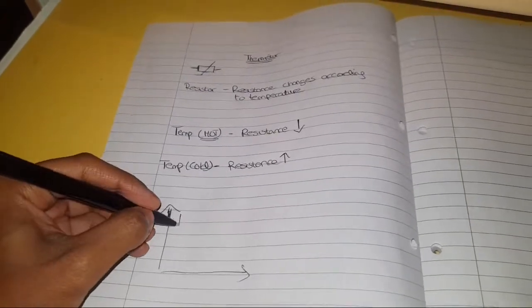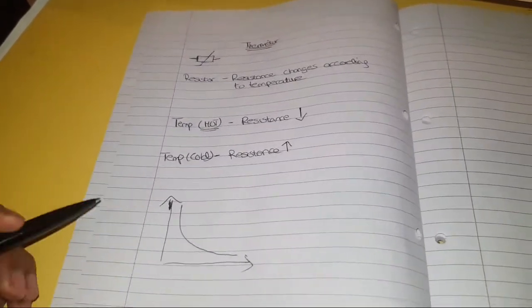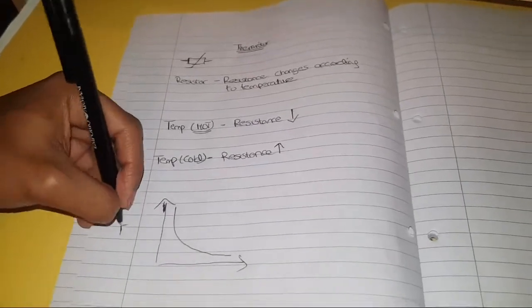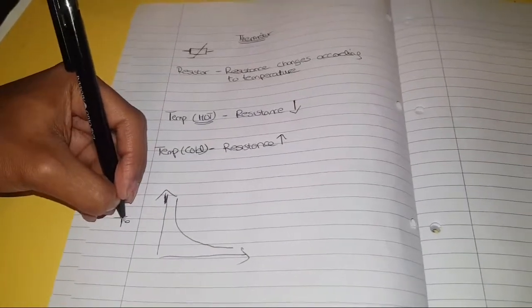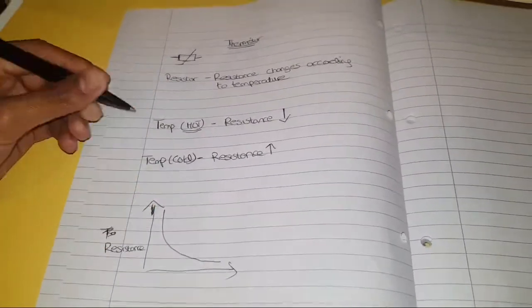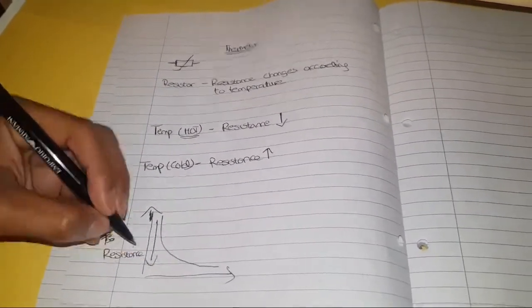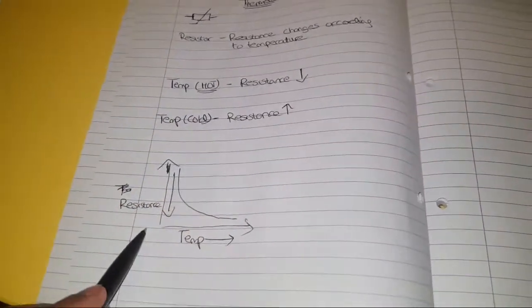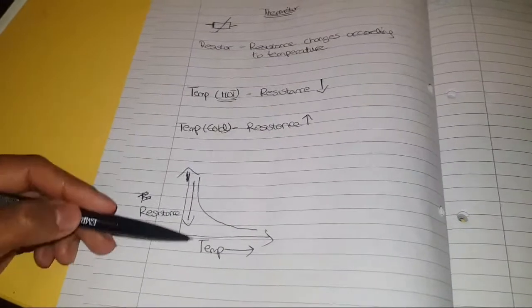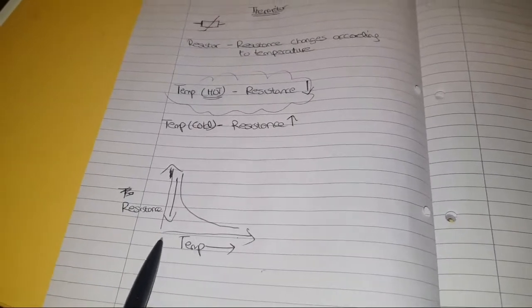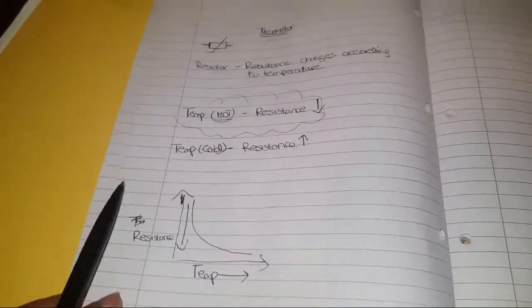So the way it works, you get a curve like this. They don't really care how you draw the curve as long as it's in this shape. Obviously you can't make it completely accurate. So you have resistance here, and as we said, resistance keeps going down as your temperature keeps going higher. So as you're increasing your temperature, your resistance is falling, and vice versa. If your temperature is getting colder this way, then your resistance is getting higher.